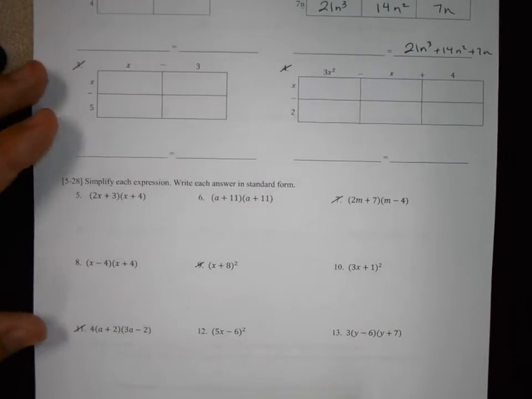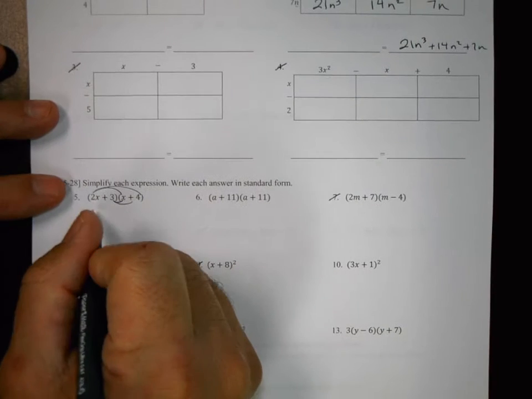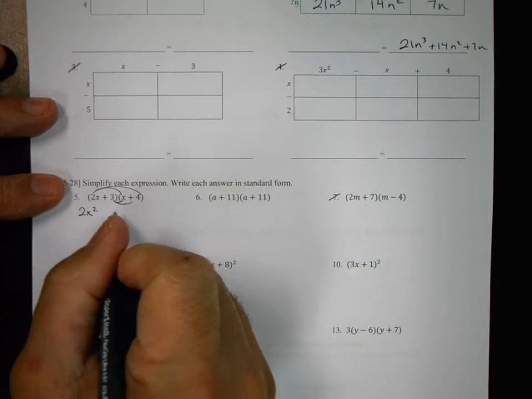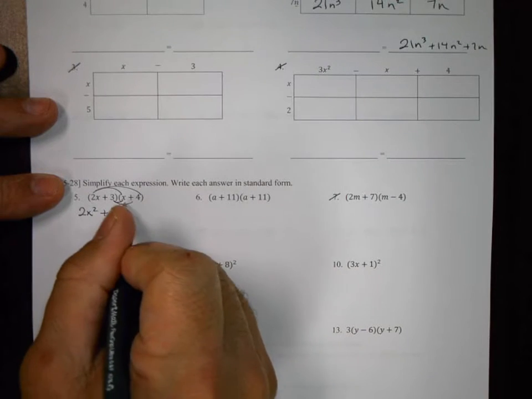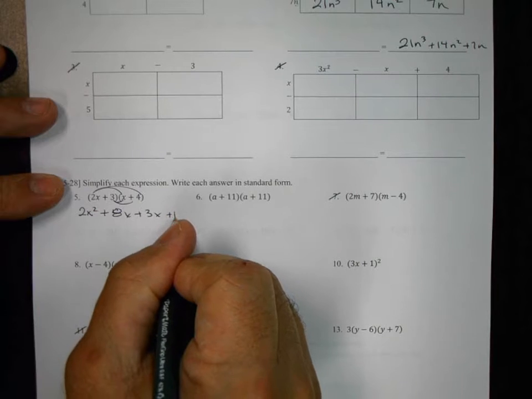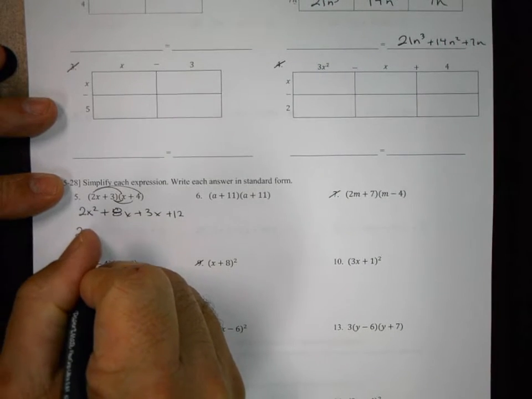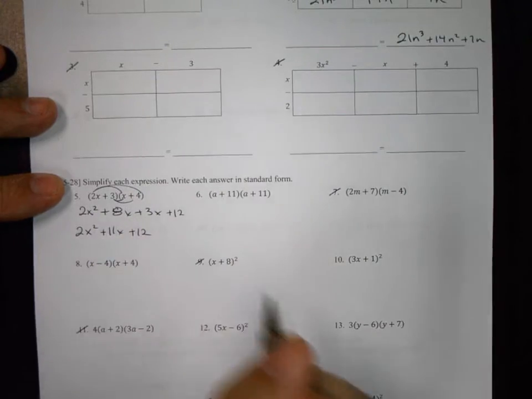All right, number 5, we are going to FOIL. So 2x times x is 2x squared. 2x times 4 is 8x. 3 times x is 3x, and 3 times 4 is 12. Giving us 2x squared plus 11x plus 12.